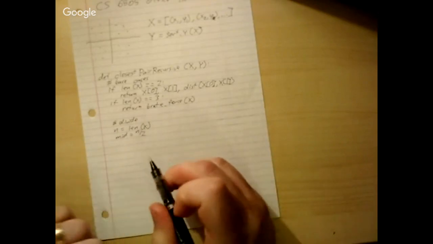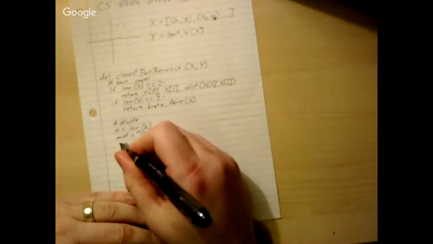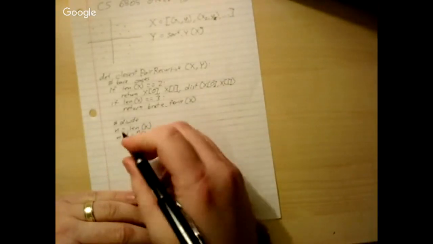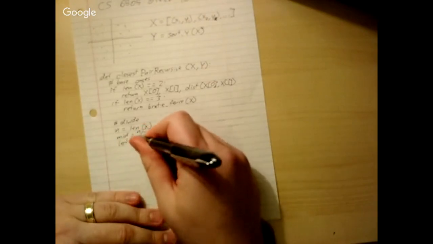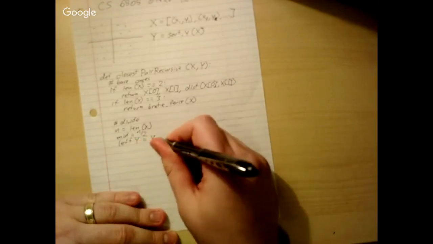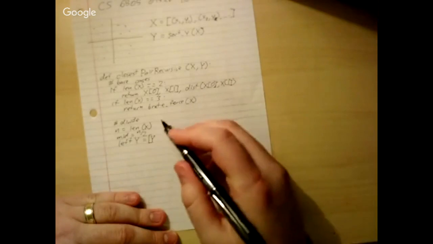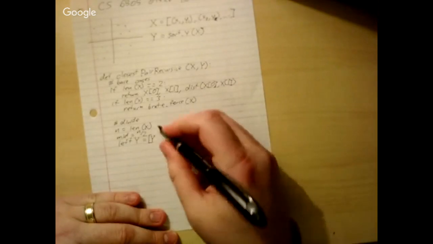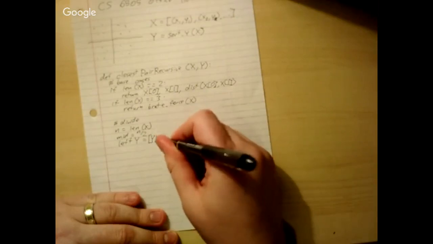For the y array, we have to do comparisons of the x coordinates. So y, and my pseudocode is all Python style, so have some like list comprehensions. So yi.